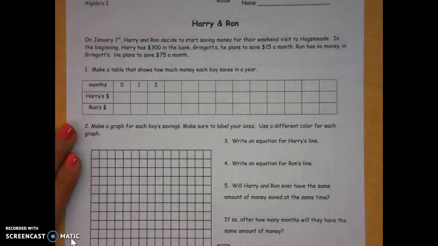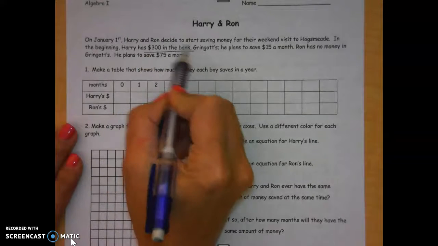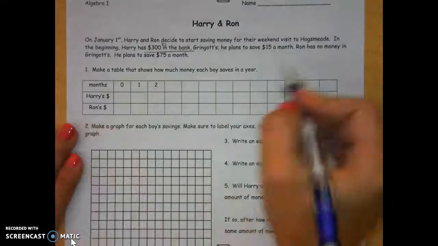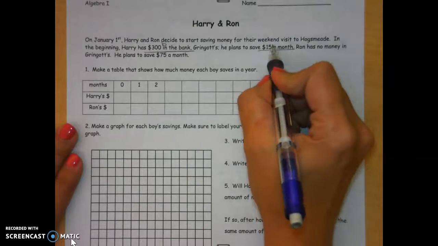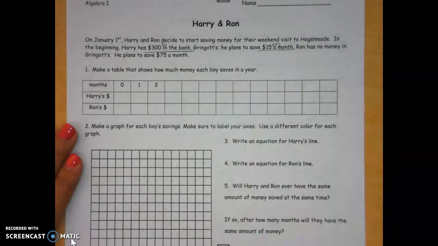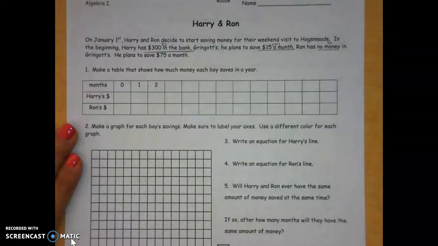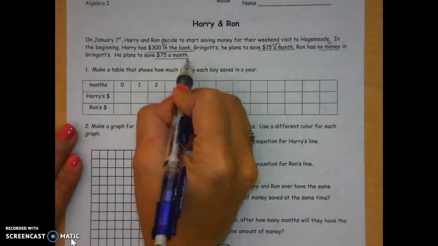and Megatron. So it says on January 1, Harry and Ron decide to start saving money for their weekend visit to Hogsmeade. In the beginning, Harry has $300 in the bank. This is a B, we know that. And he plans to save $15 a month. So this is our M. Ron has no money, so his is a B, and he's going to save $75 a month.